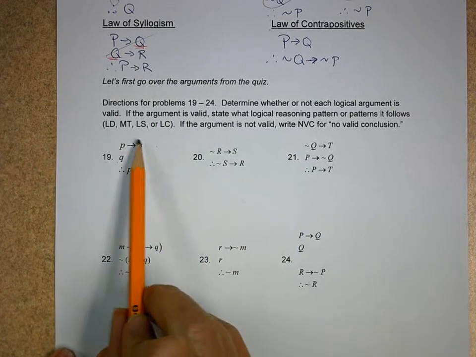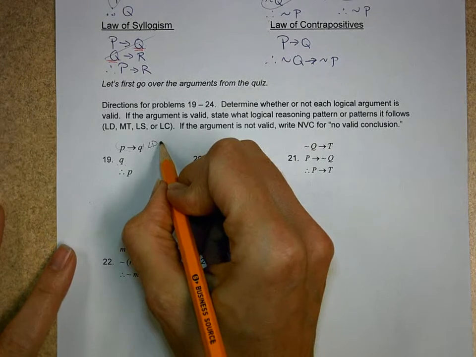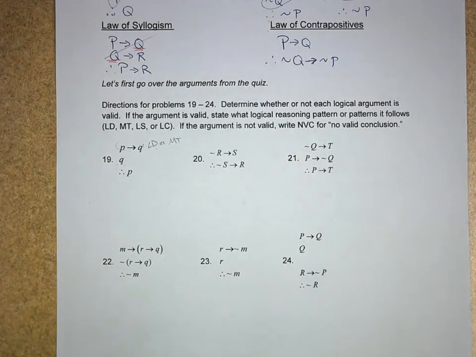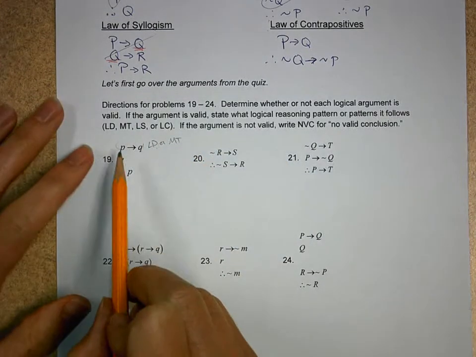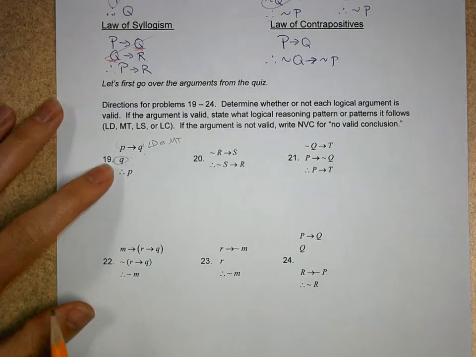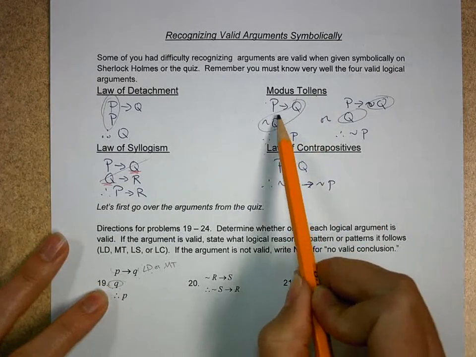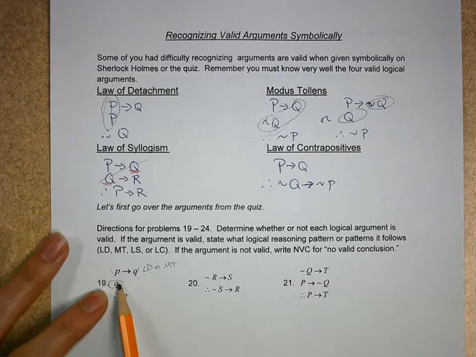The moment I see a conditional statement and a proposition, I have 2 choices. That's going to be LD, MT, or it's not valid. So I look at this one, I'm like, okay, I have the conditional. Oh, I'm talking about the conclusion for my next statement. Oh, wait. In order to be a conclusion for my next statement, it has to be modus tollens and it has to be negated. It's not negated. Therefore, modus tollens is out.